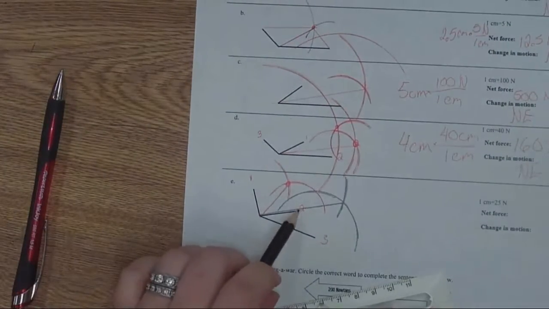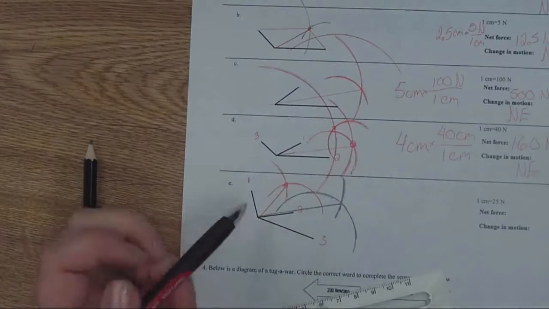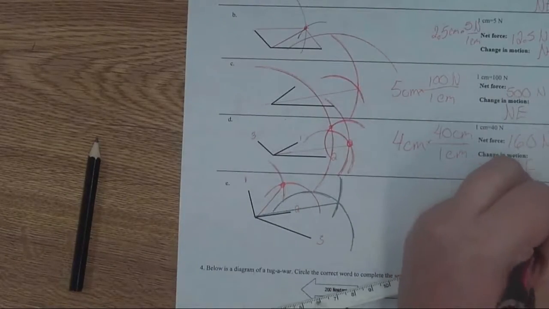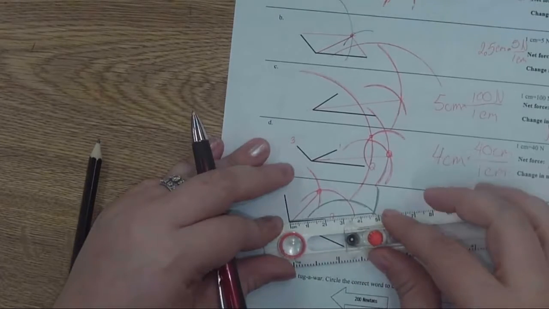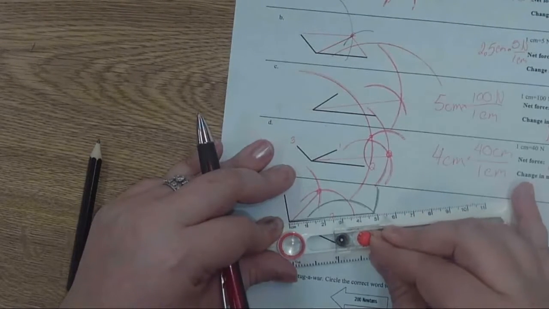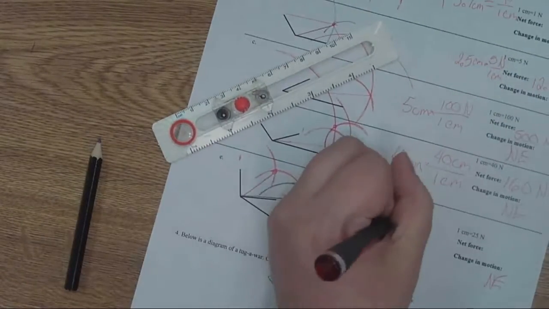So as you can see, the resultant vector in this one is almost the exact same direction as number 2. So we're still slightly northeast. Now they can be in any direction. It just so happens on this worksheet they're mostly northeast, just because of layout issues. And this one is about 5 centimeters.